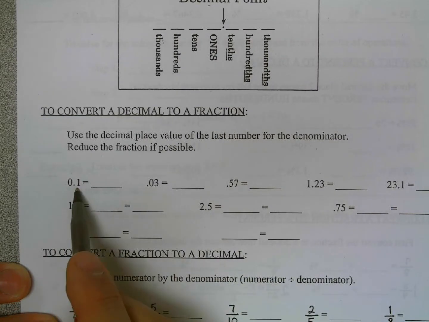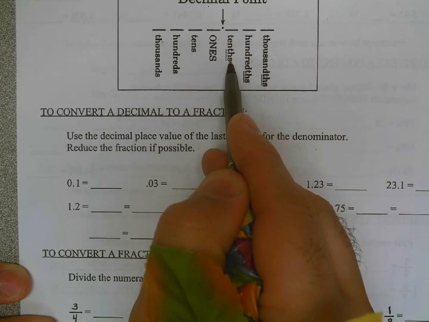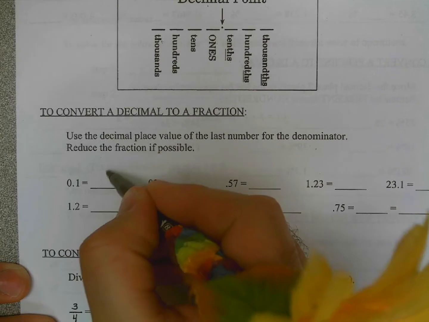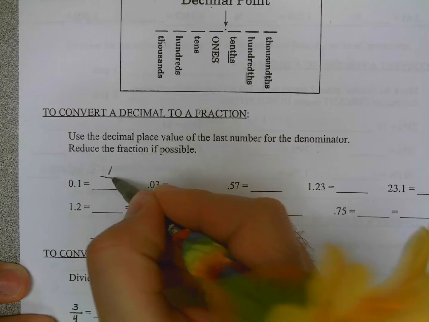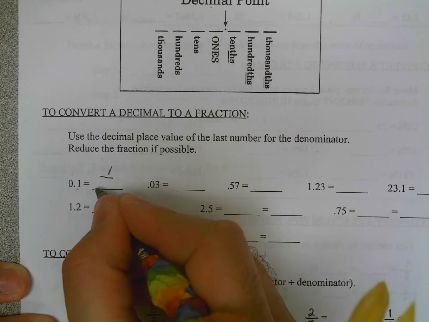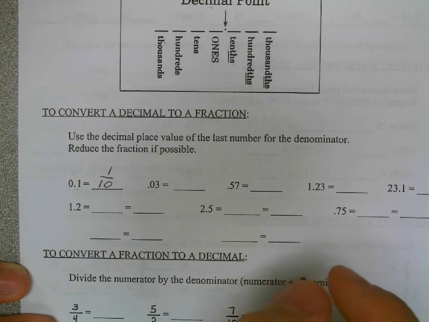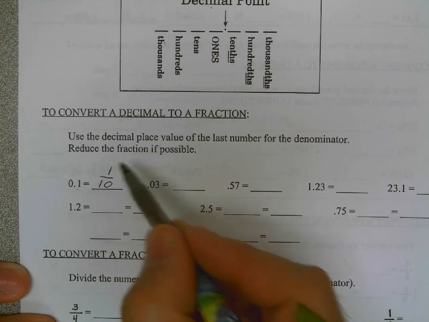So right here, this 1 is in the first spot after the decimal. That's our tenths spot. So the 1 is going to go in the numerator at the top. And since it's in the tenths spot, that's going to go in the denominator. Low, bottom, right? Denominator, low. Numerator, high, up the top.